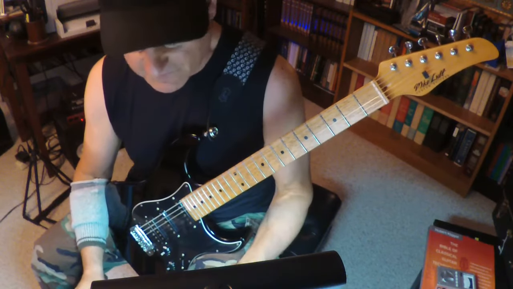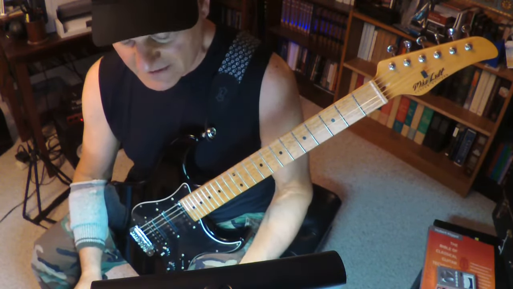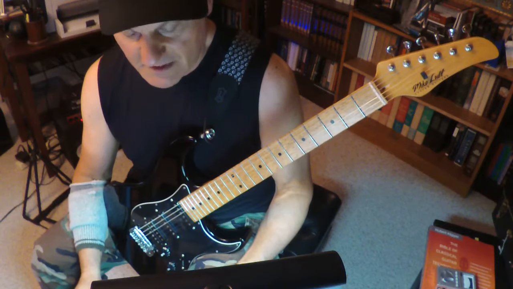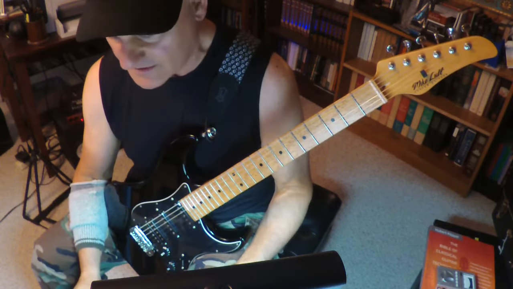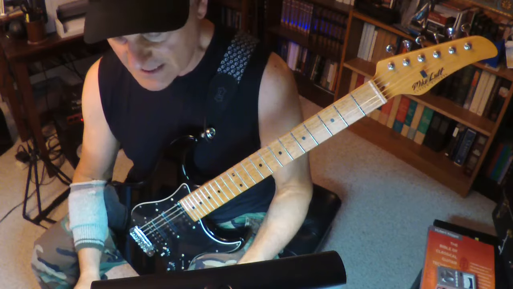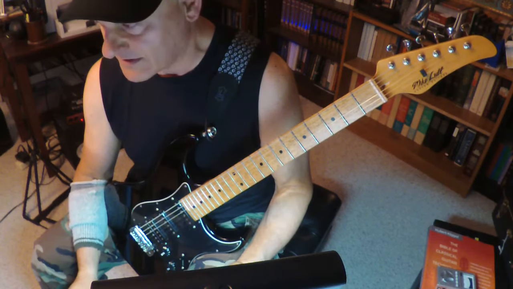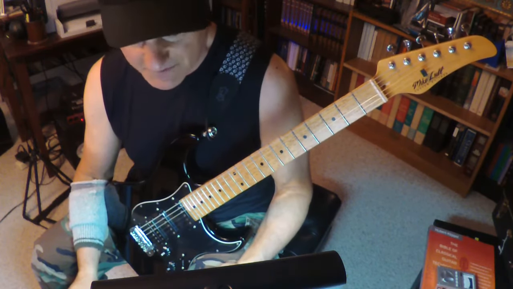So the 1st and the 4th degrees are major, the 5th is dominant, the 2nd, 3rd, and 6th are minor, and the 7th chord is half diminished.